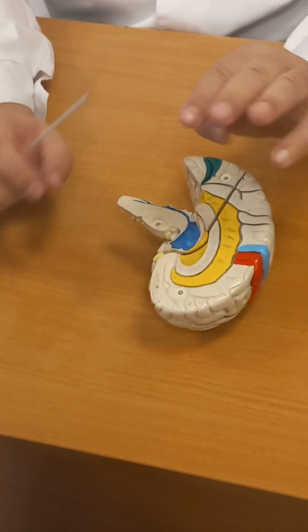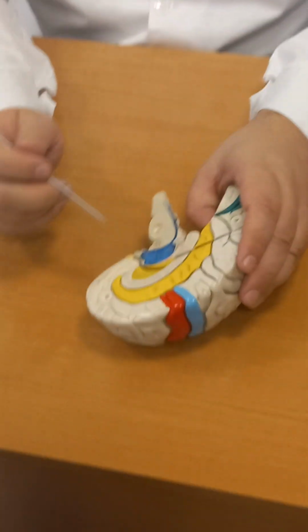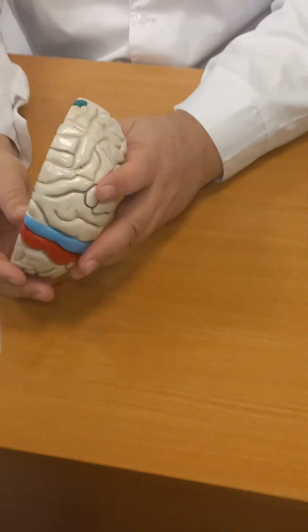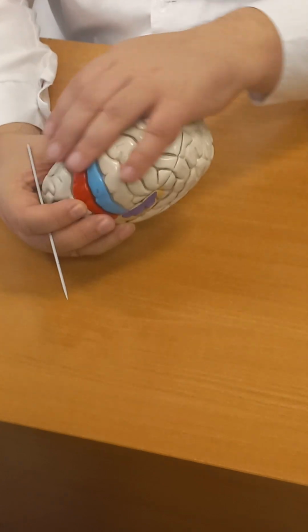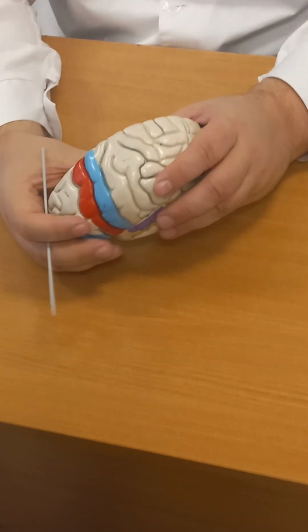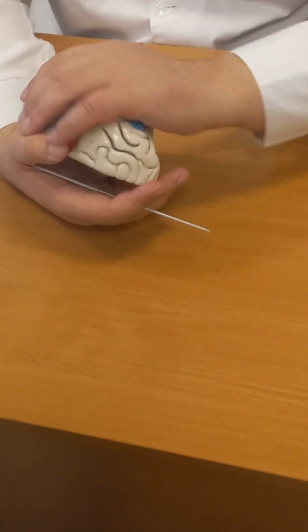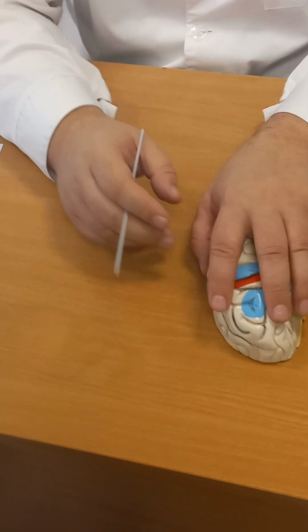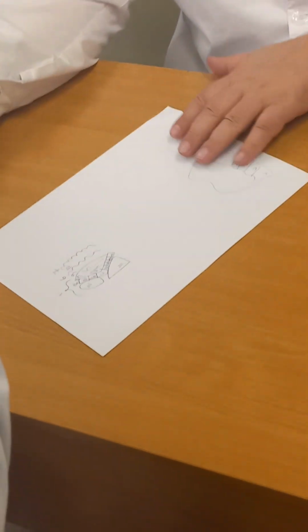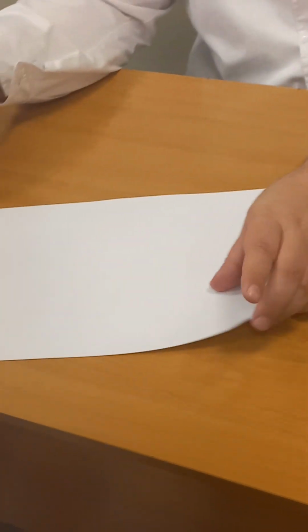Three openings on the roof of the fourth ventricle, and through these three apertures, cerebrospinal fluid goes to the subarachnoid space. And how does cerebrospinal fluid leave the subarachnoid space? Central canal? No, it goes into the sinuses.